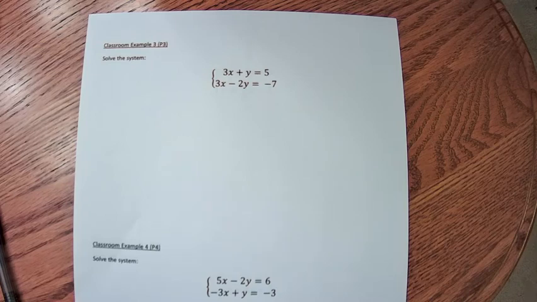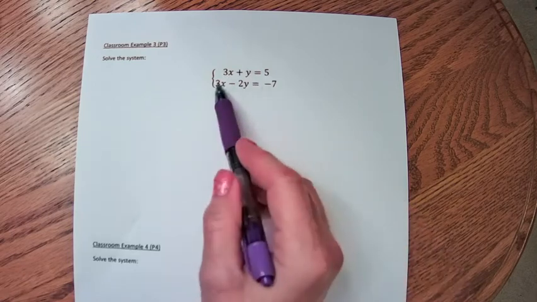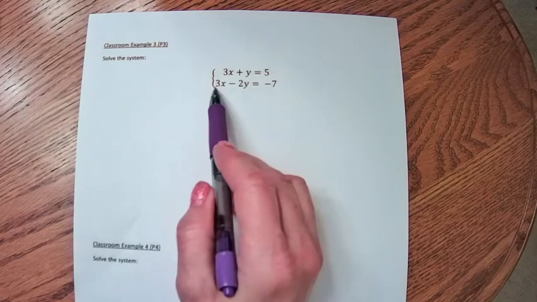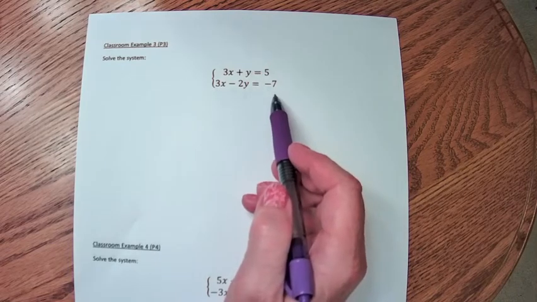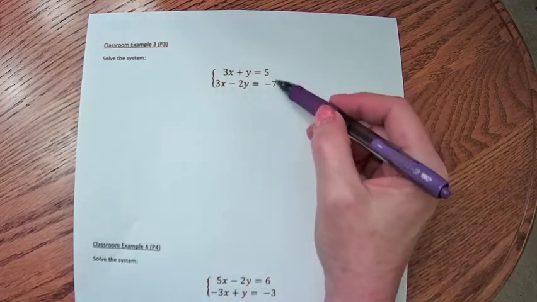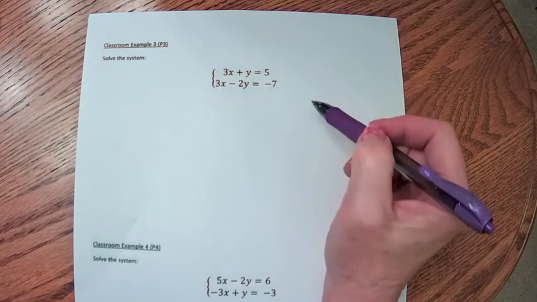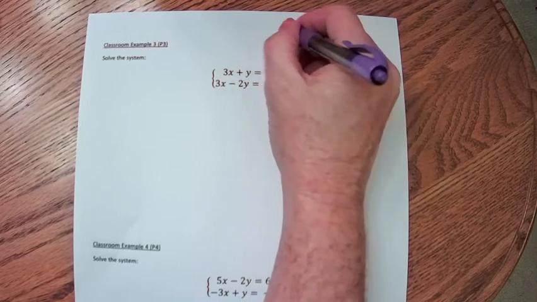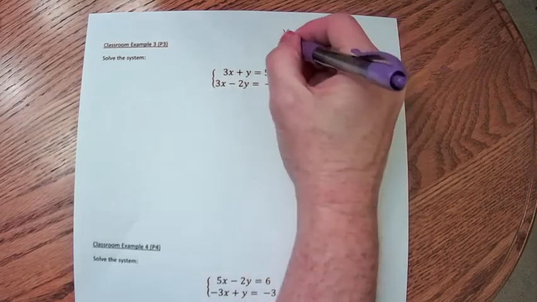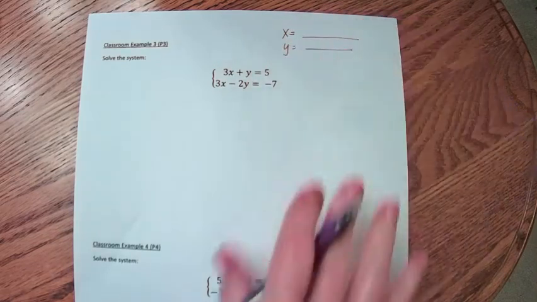So let's continue here with example 3, solving using substitution. All right, so I have 3x plus y equals 5 and 3x minus 2y equals negative 7. Neither one of these equations has y equals or x equals. That's always what you're looking for, x equals or y equals.